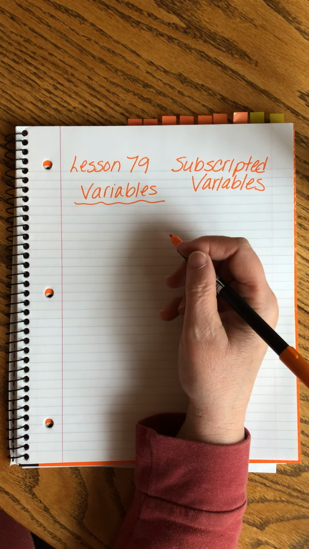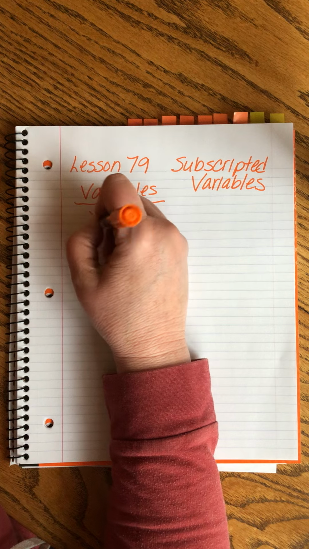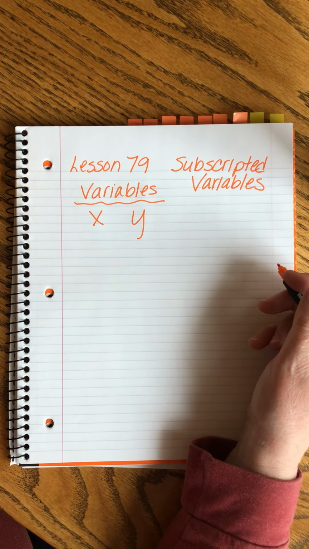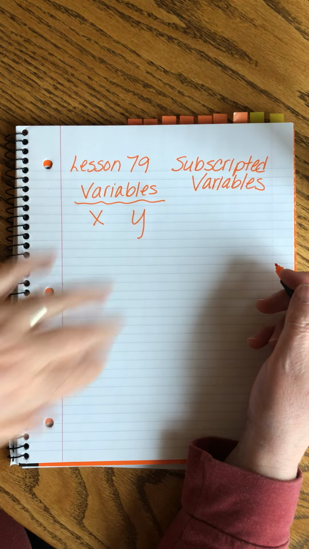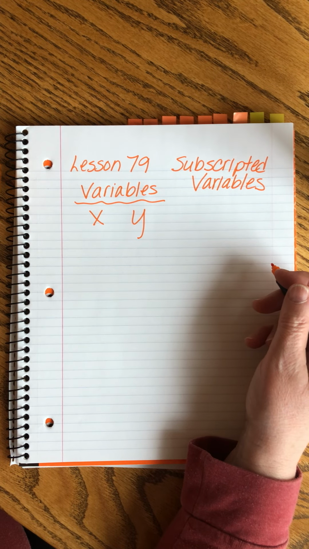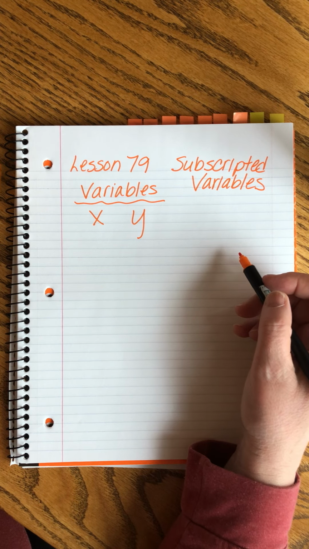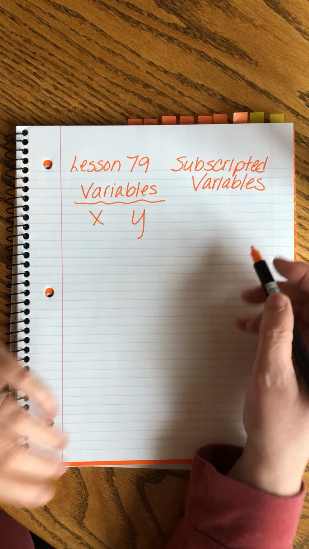For a long time now, we've been using variables, letters that stand for numbers. Our favorite ones are X and Y. But as you've seen, we can use any letter we want. X and Y are just kind of like the mathematicians' favorites. So we use those a lot.